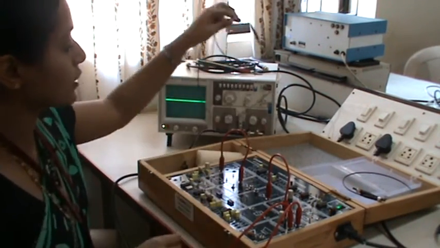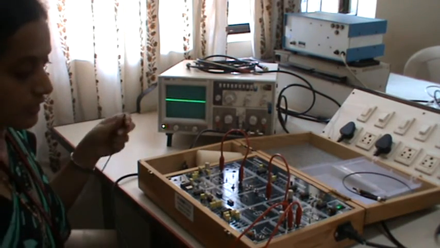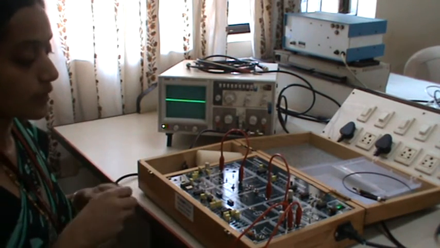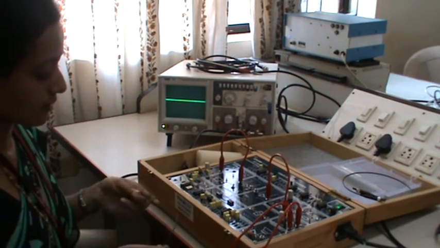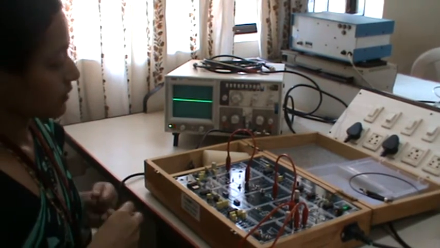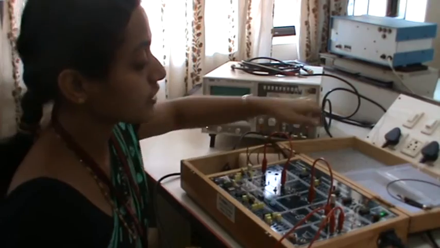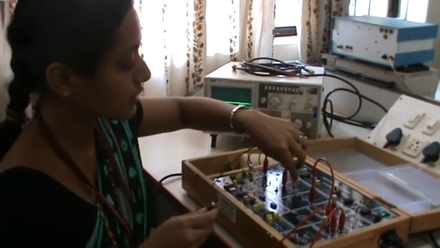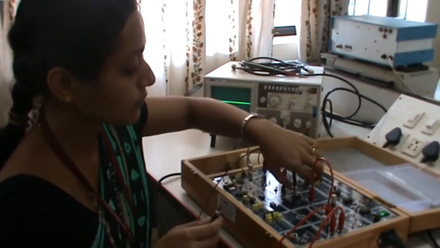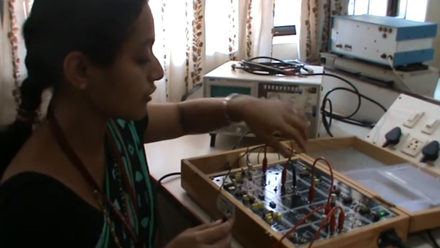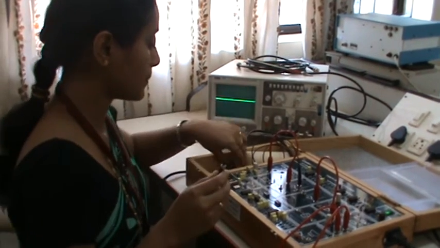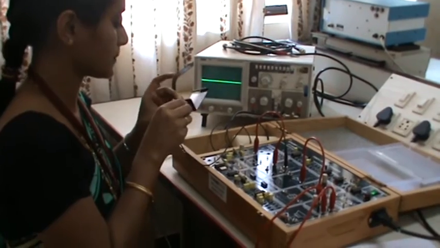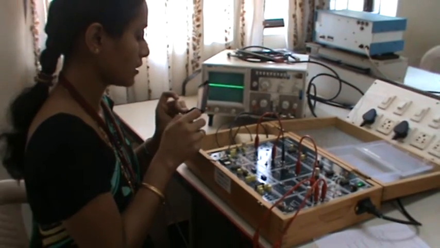Next, I want to see the numerical aperture of an OFC cable. Numerical aperture is the ability of an OFC to measure how much light it is going to transmit. That is, aperture is a measurement of the emitting surface, how much light it is going to emit.